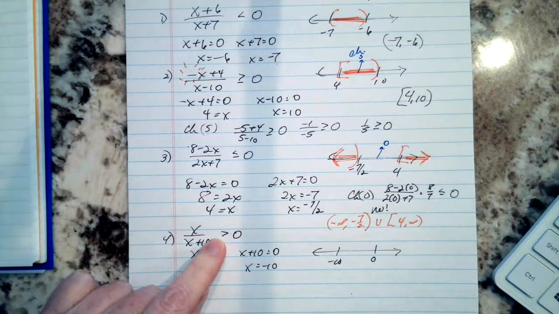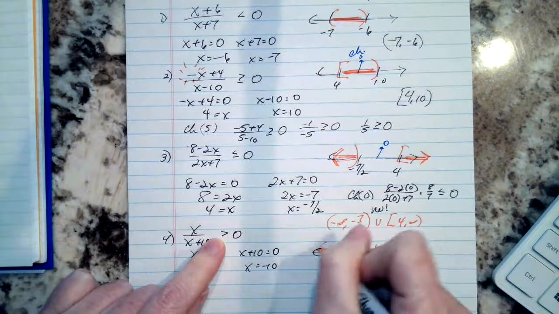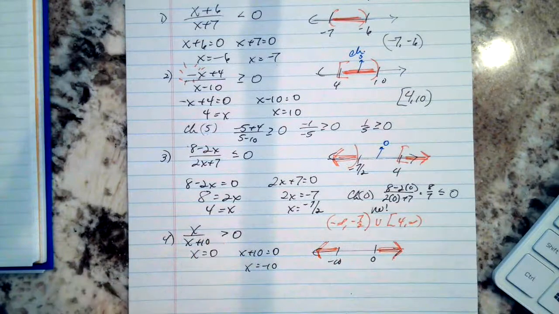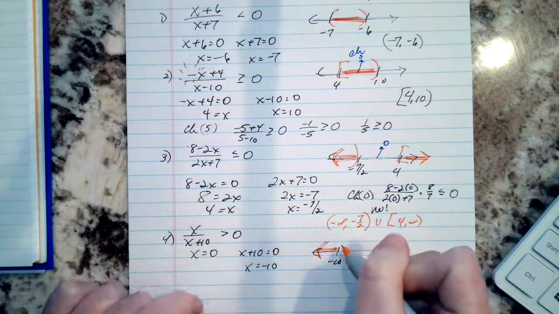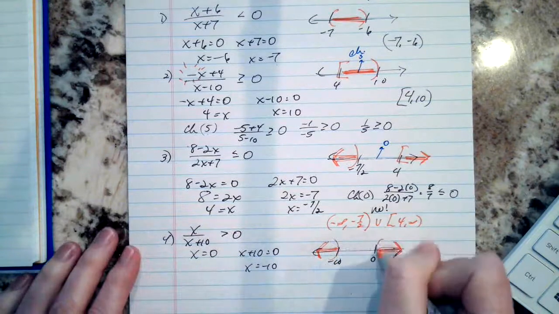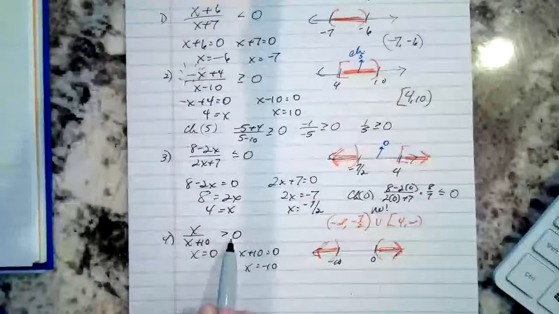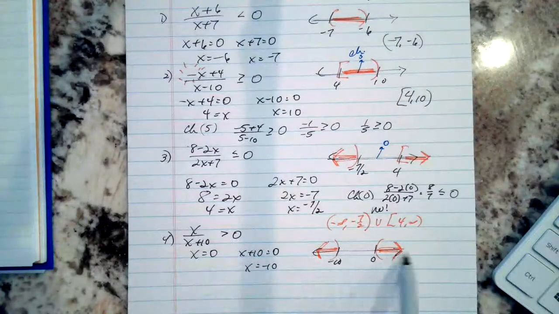Greater than tells us we want to shade the outsides. Neither one of them are we going to include. It doesn't say "or equal to," so we can't equal them. We're using parentheses. That tells us these numbers won't work. A negative 5 wouldn't work, because that would give us a negative 5 over positive 5, so that's a negative number. Greater than 0? No. So this does not work.